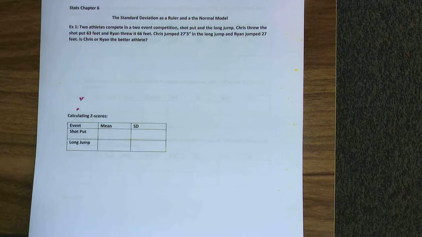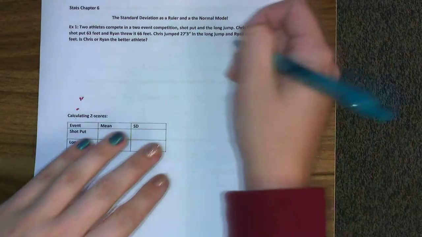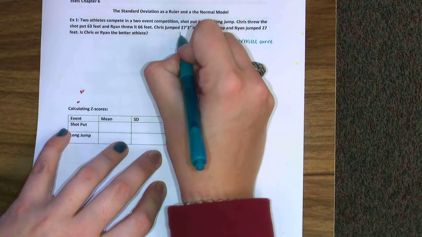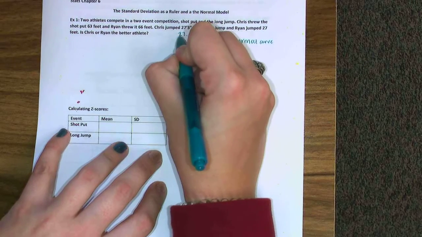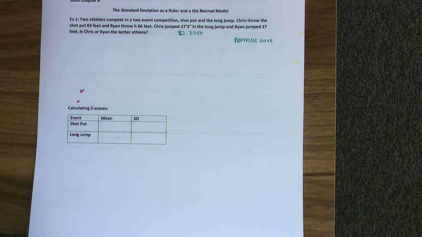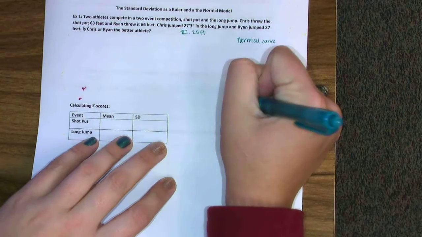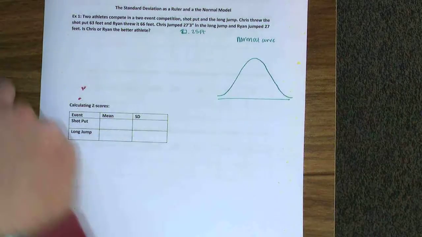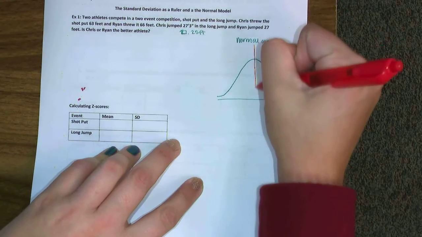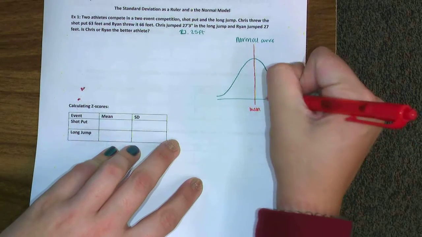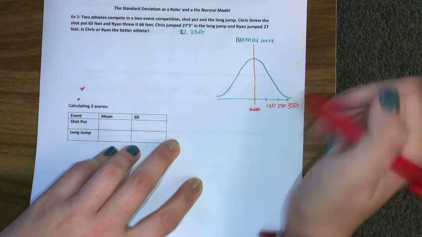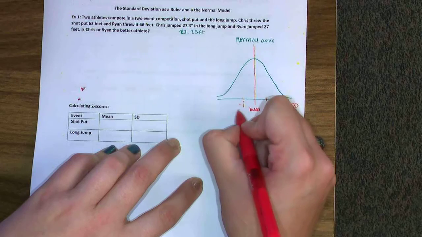But I do want to start out with drawing my normal curve and just looking at it. So somewhere over here, just draw your normal curve. Okay, and this 27 feet 3 inches comes out to 27.25 feet. We'll end up using that in a little bit. Straight down the middle, we have the mean. Then we have 1 standard deviation away, 2 standard deviations, 3 standard deviations, and then the same thing in the negative direction.